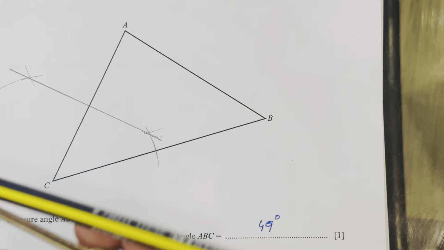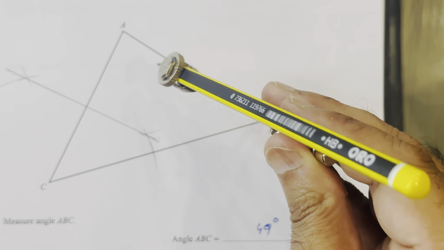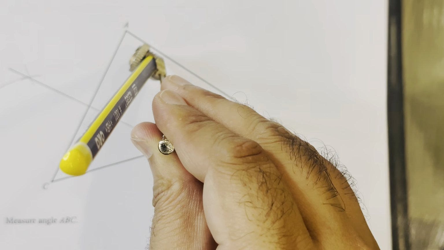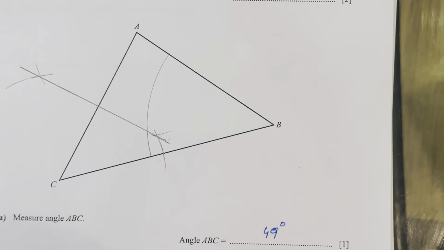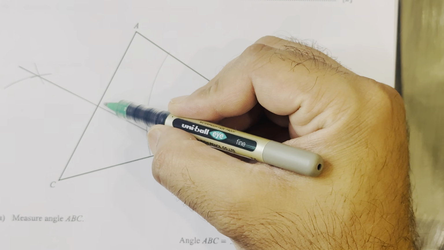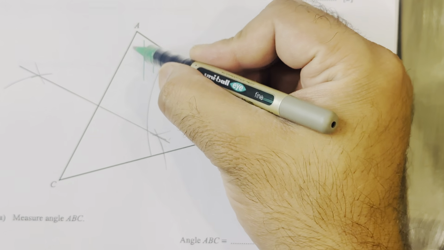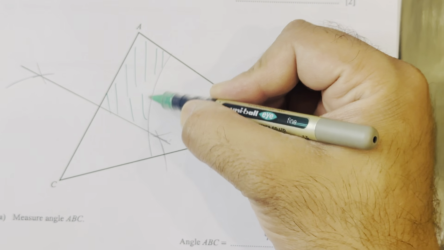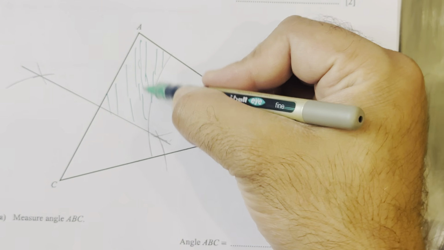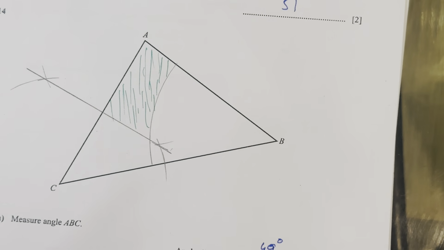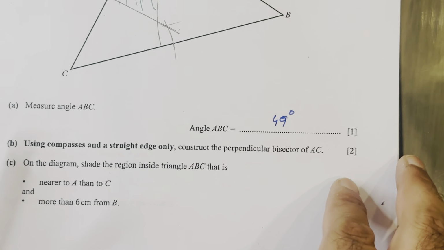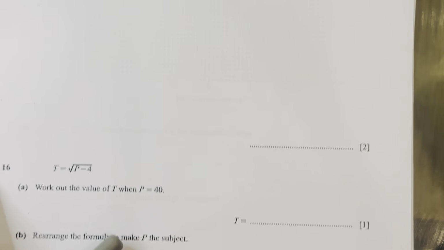Okay, now we need to draw the arc from point B. As the question is stating that it is nearer to A, we're going to shade it like that. So this is the portion for the required shaded region. Okay, now we will move to the next question, question number 15.